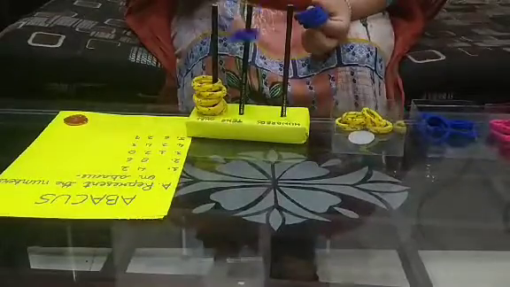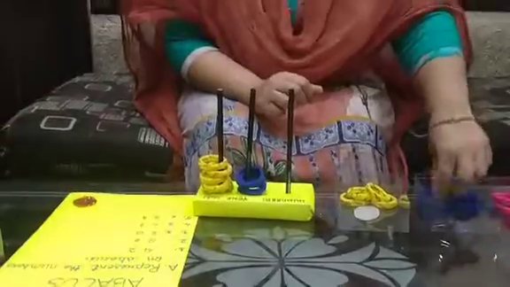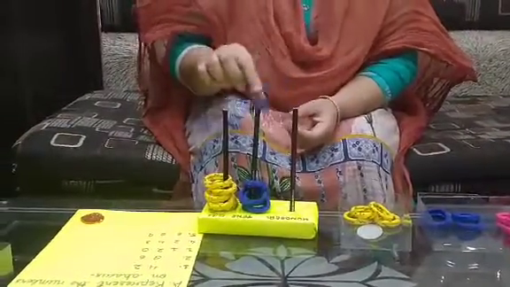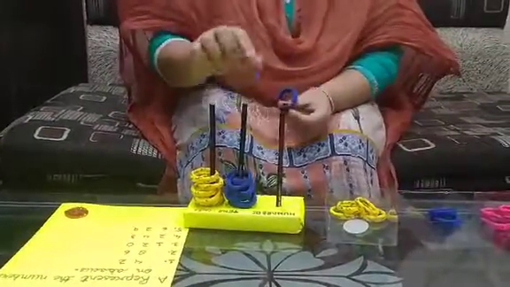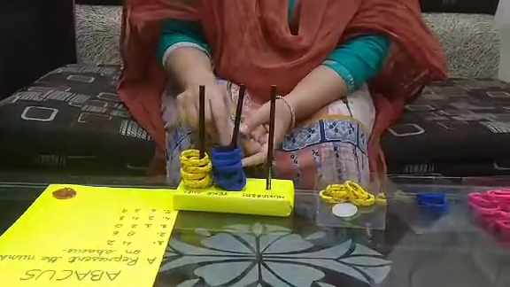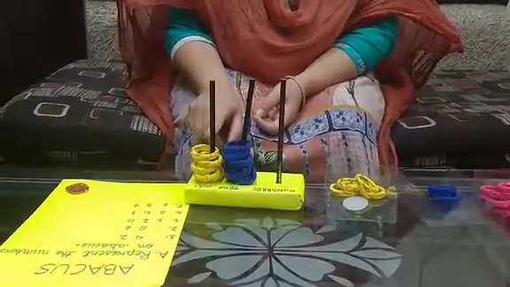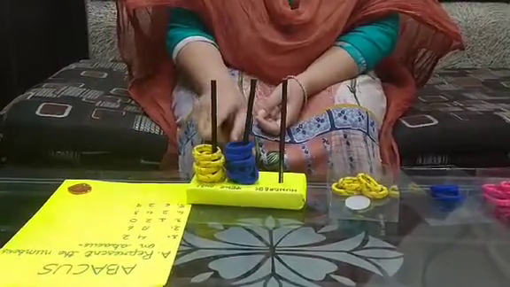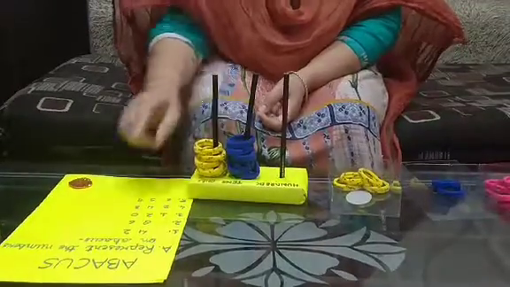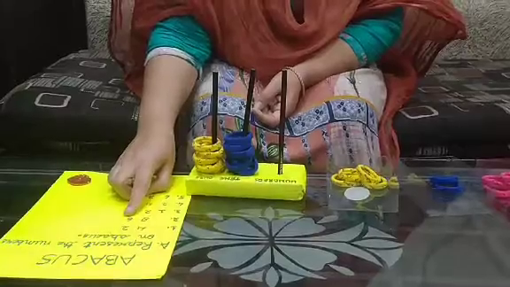So 1, 2, 3, 4, 5, 6, 7, 8. Now how many bands are here? 8 bands. So 8 tens make 80 and 6 ones make 6. So the number represented by these spikes and bands is 86.